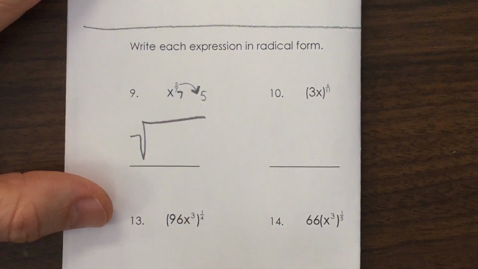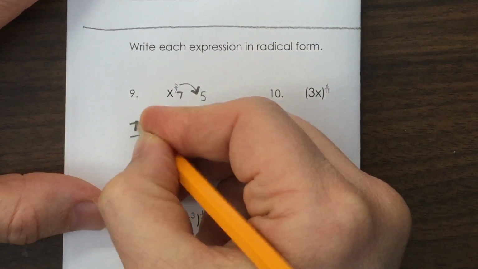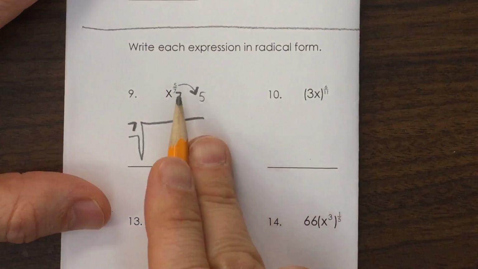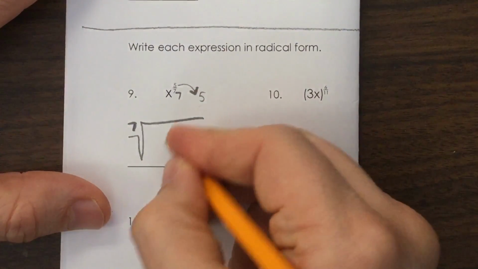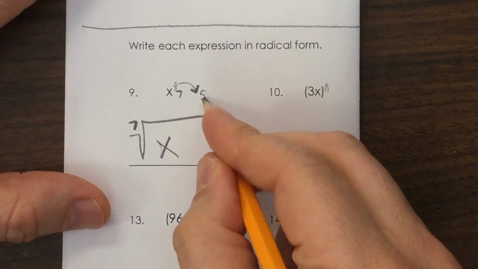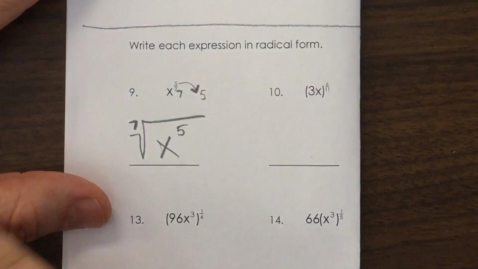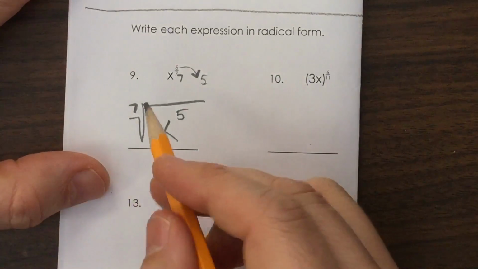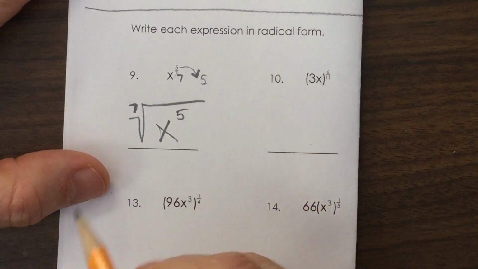We're going to have the radical, 7th root, because the 7's on the left, x in the radical, and it's x to the 5th power. Easy enough, right? That's the 7th root of x to the 5th.